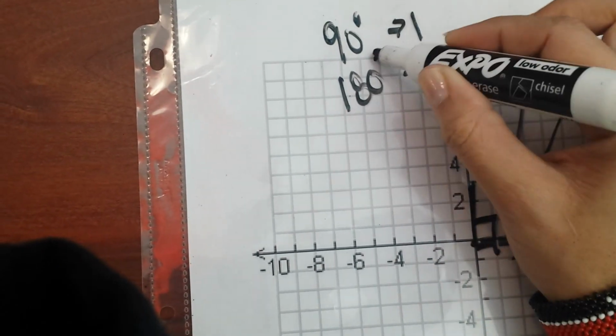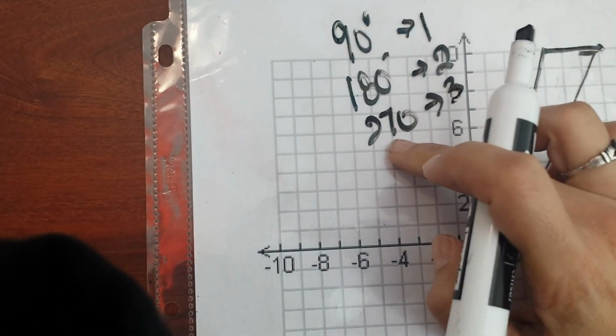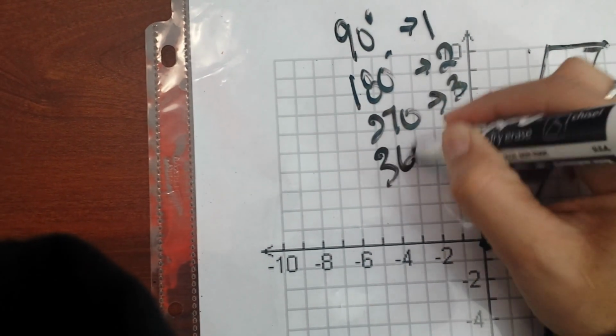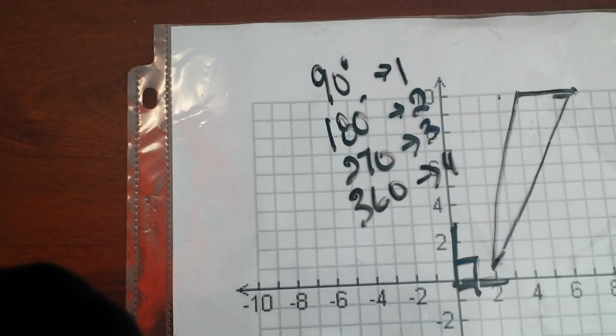Then add another 90 to that, it's going to be 270. So that's obviously going to be 3 turns, because that's three 90s. And then 360 is going to be 4 turns. So that's the information that you basically need. The rest of it's pretty simple.